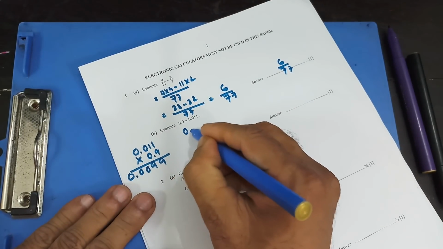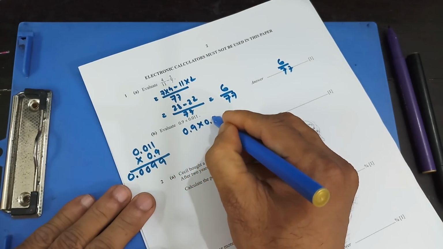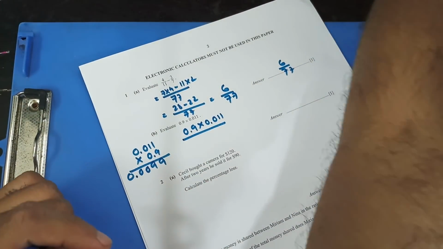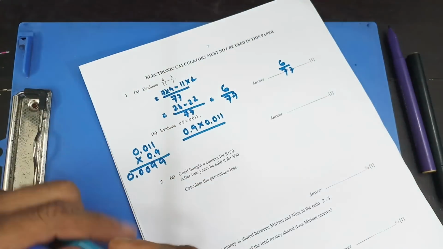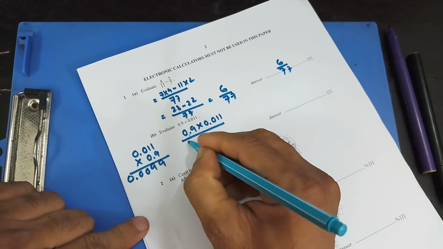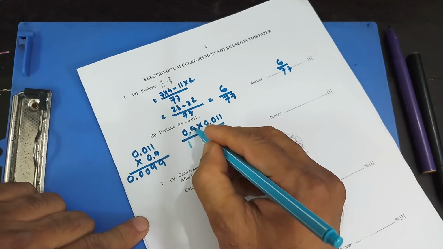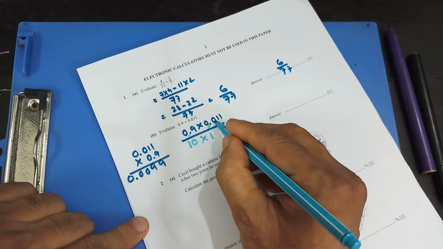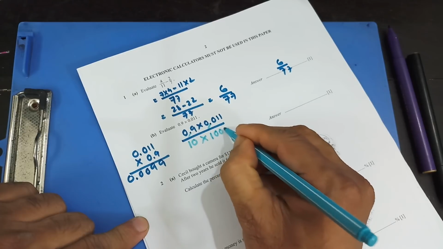Another way is 0.9 times 0.011, taking the point off. To take the point off, I put 1 followed by 3 zeros, so 1, 2, 3.